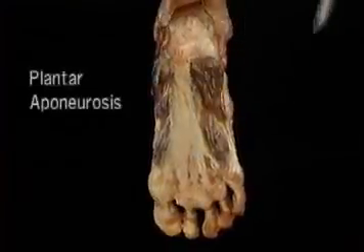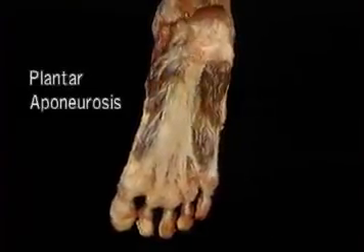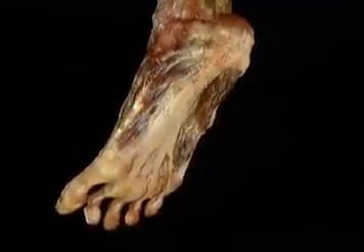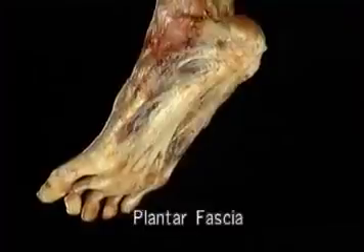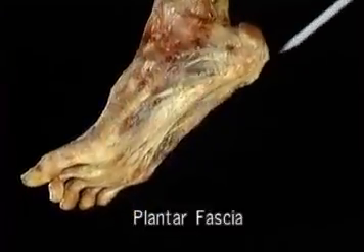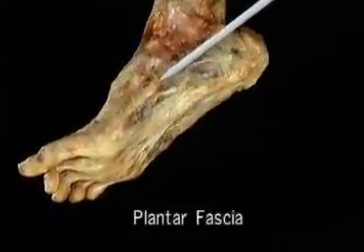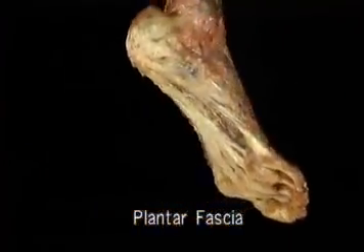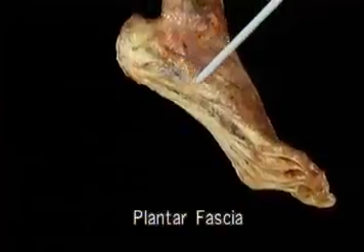Now that we've seen all the muscles of the foot, let's get a complete picture of the layer of deep fascia that encloses them all, the plantar fascia. The central thickened part of the plantar fascia is the plantar aponeurosis, which we've seen already. The medial and lateral parts of the plantar fascia extend on each side of the plantar aponeurosis. On the medial side, the plantar fascia covers abductor hallucis. On the lateral side, it covers abductor digiti minimi.